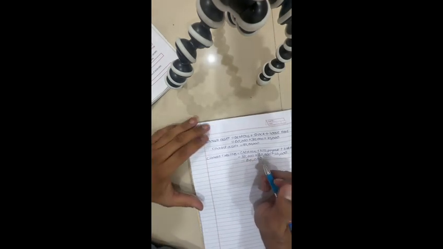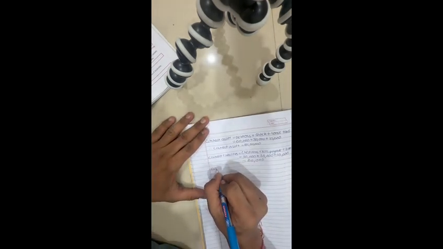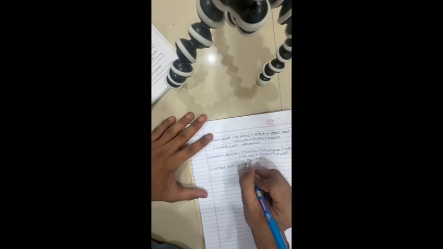Now we have to find current ratio. Current ratio is equals to current asset upon current liabilities.